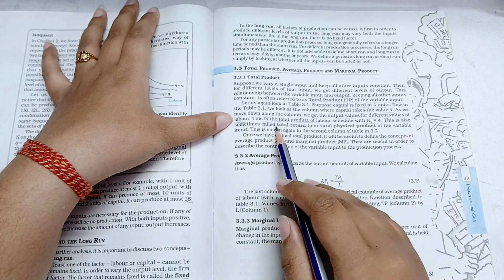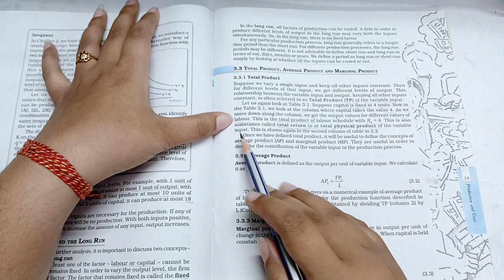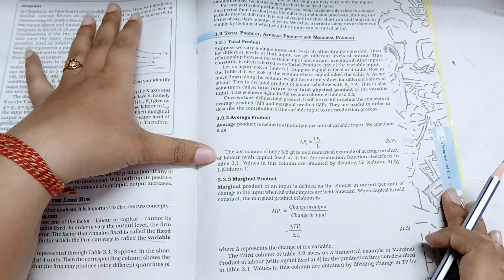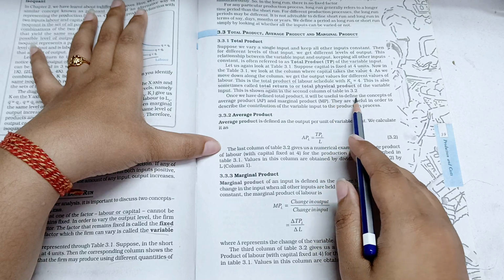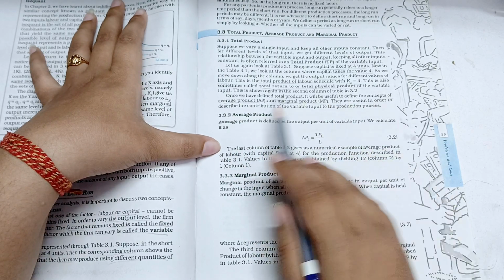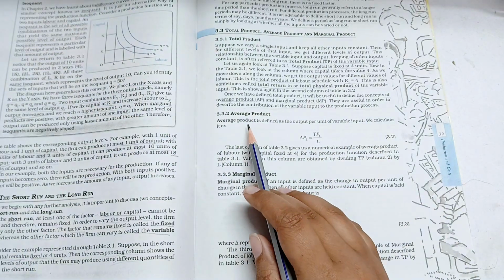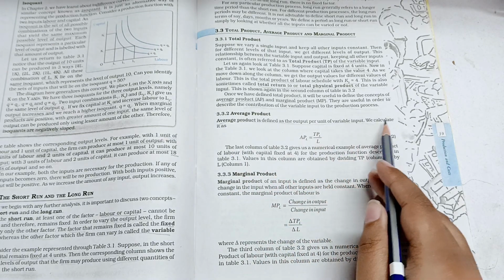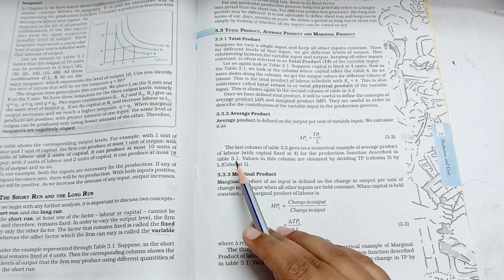This is also sometimes called total return or total physical product of the variable input. This is shown again in the second column of table 3.2. Once we have defined total product, it will be useful to define the concept of average product and marginal product. They are useful in order to describe the contribution of the variable input to the production process. Average product. Average product is defined as the output per unit of variable input. We calculate it as APL equals to TPL by L.